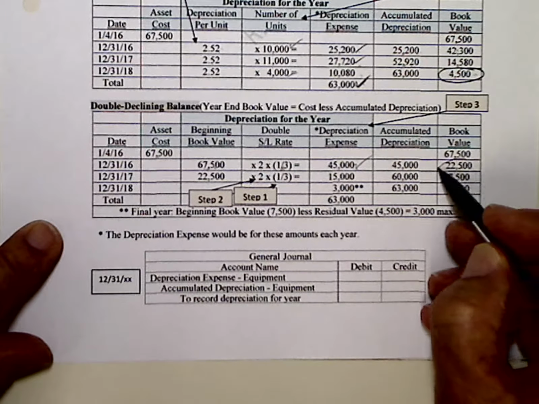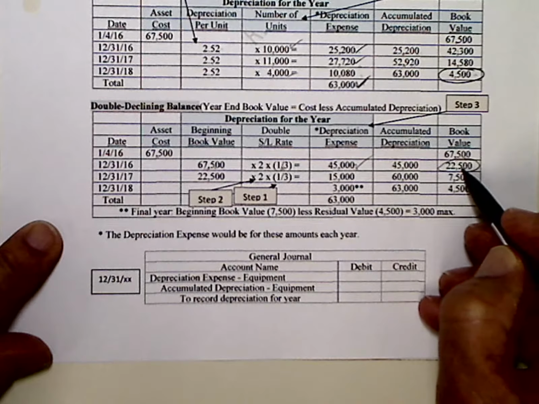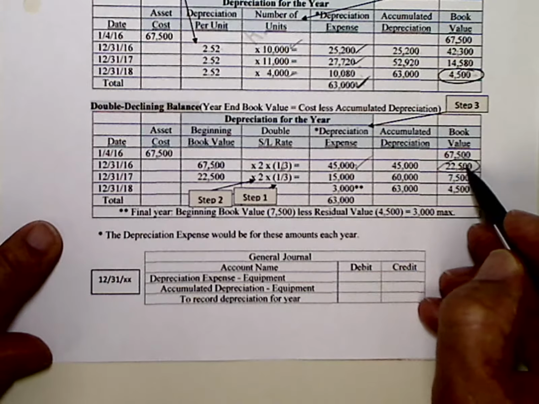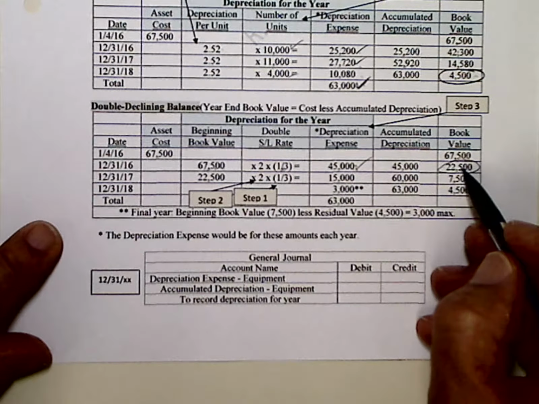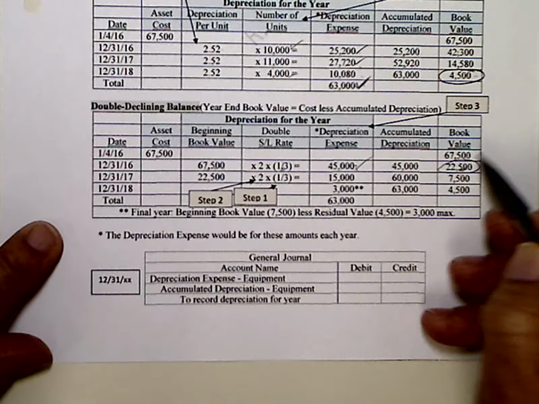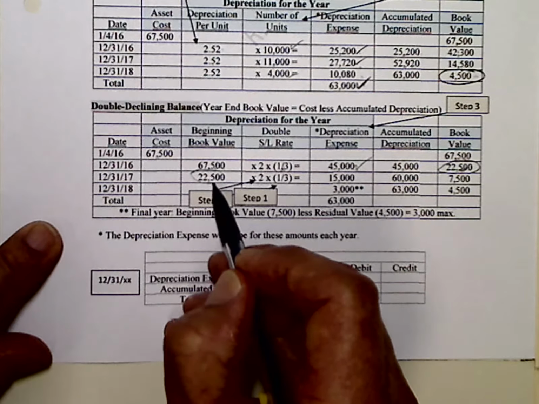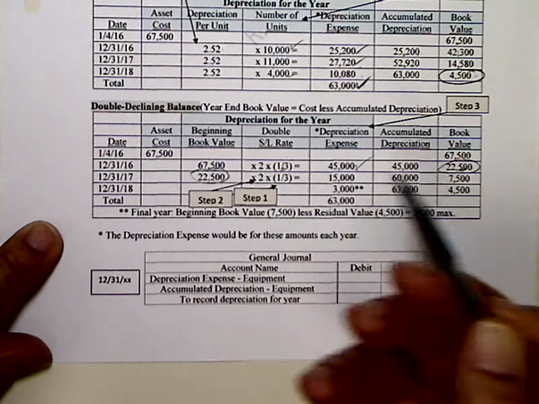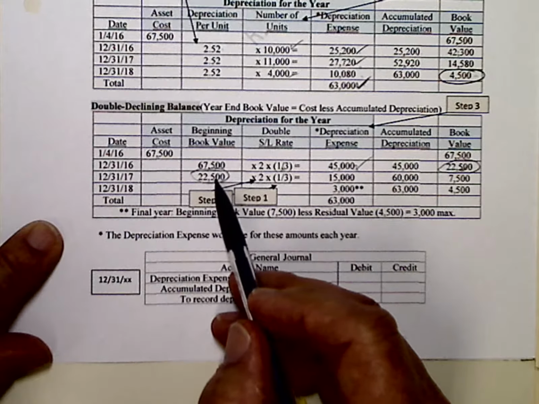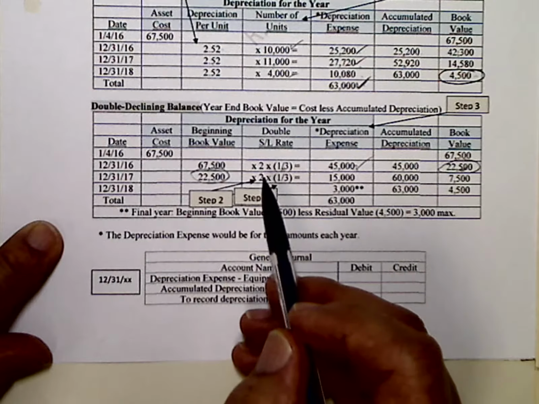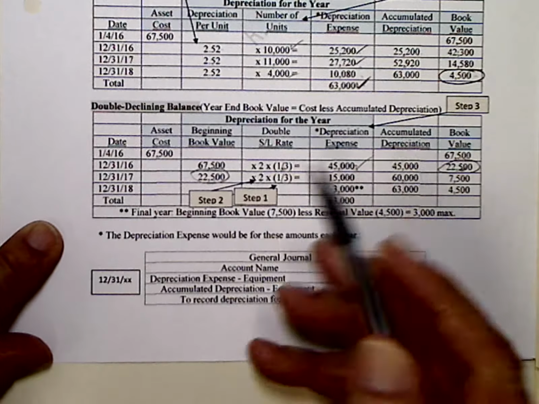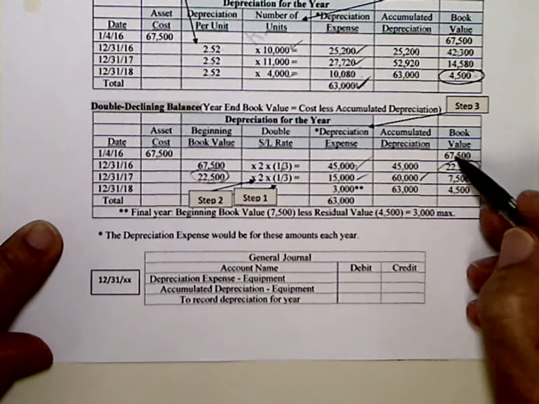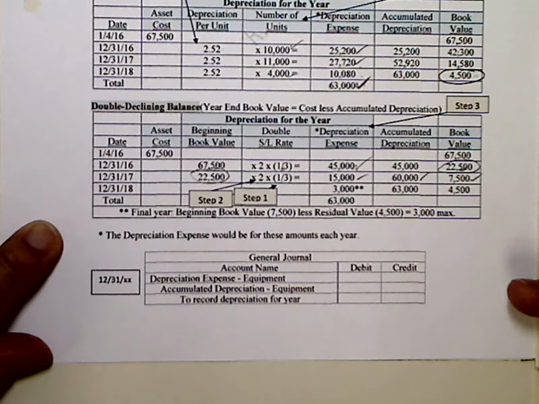You see this end of the first year, okay? This book value, remember double declining balance, declining book value balance. This 22 at the end of this year is the same as the beginning book value of this next year. And that's what we use in the calculation. Beginning book value times twice the straight line rate, 15,000, goes up to 60. Book value comes down to 7,500.